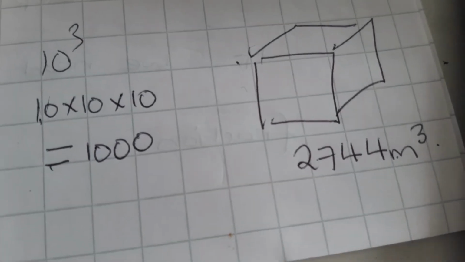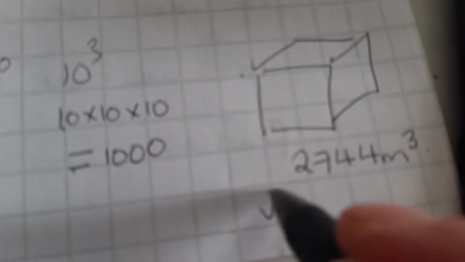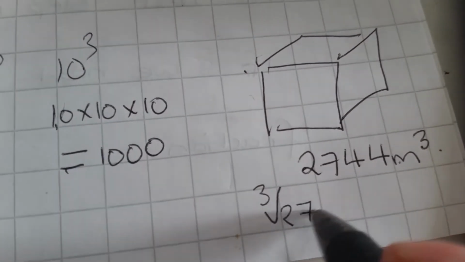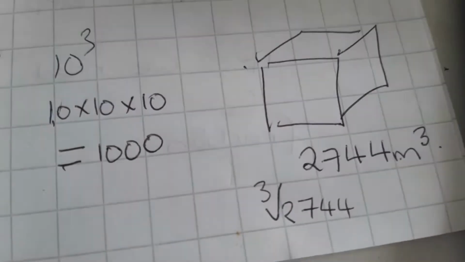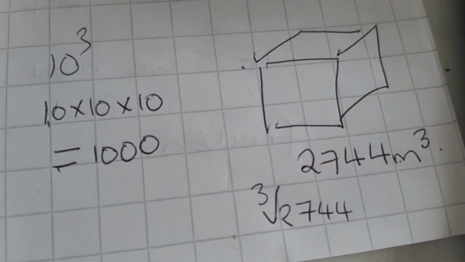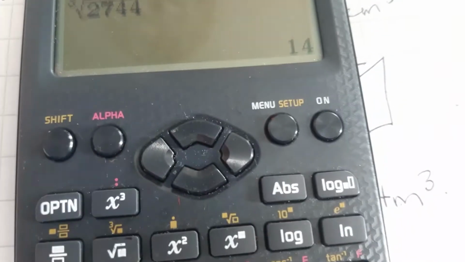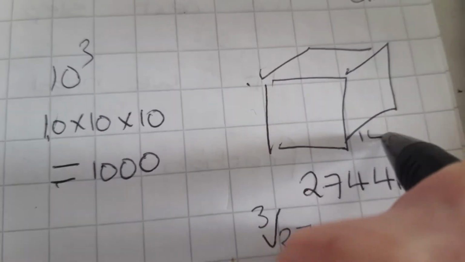So you literally find what's called the cube root of 2744. So shift, 2744, and you get the answer 14. So that means that each side of this cube is 14 meters.